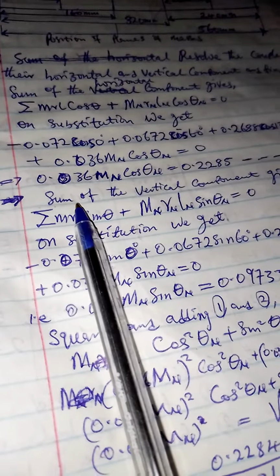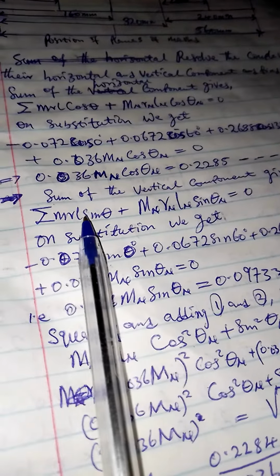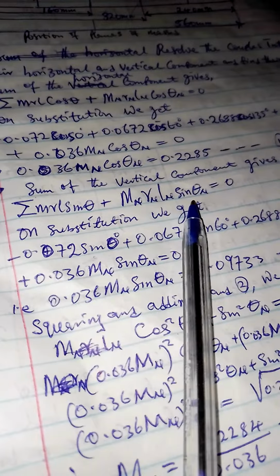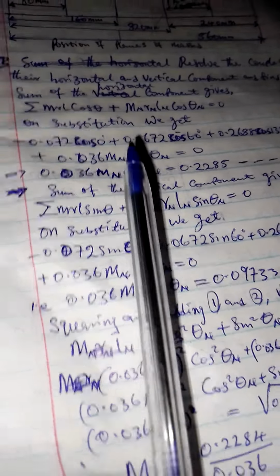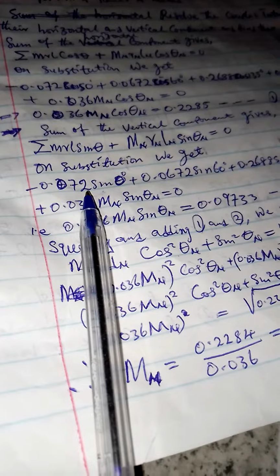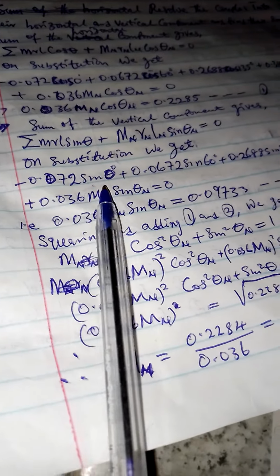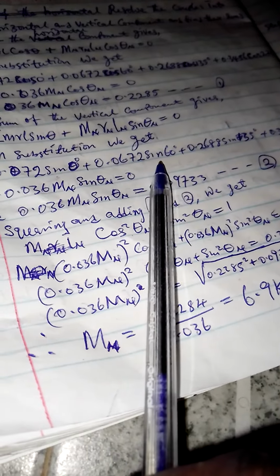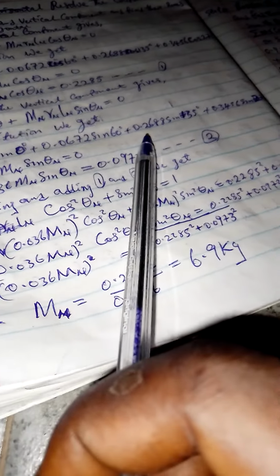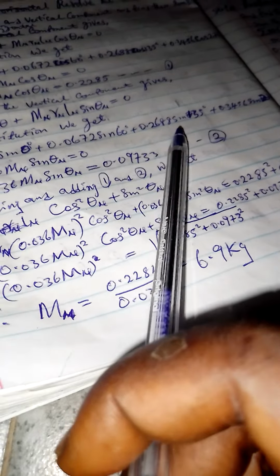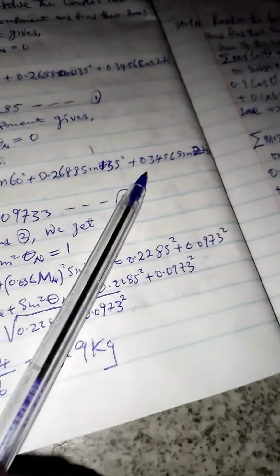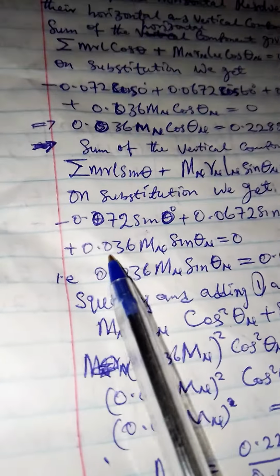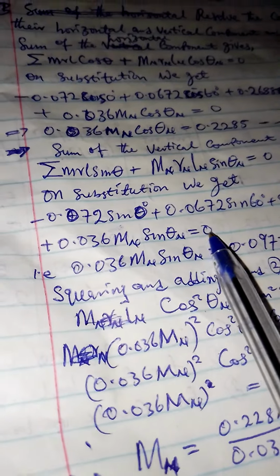So when we resolve vertically, we have that summation of the vertical couple sin theta plus summation of couple at position n sin theta n is equal to 0. So when we substitute the values of couple in the vertical component, you have that 0.772 sin 0 plus 0.0672 sin 60 plus 0.2688 sin 135 plus 0.3456 sin 270 plus 0.036 mn sin theta n is equal to 0.